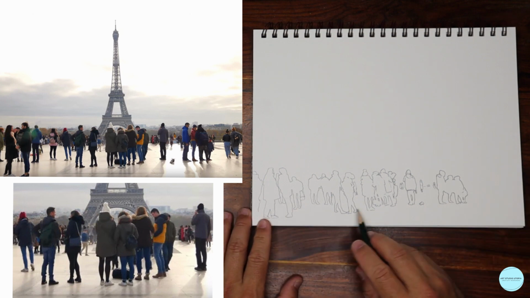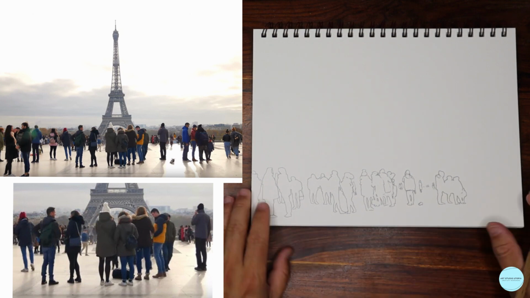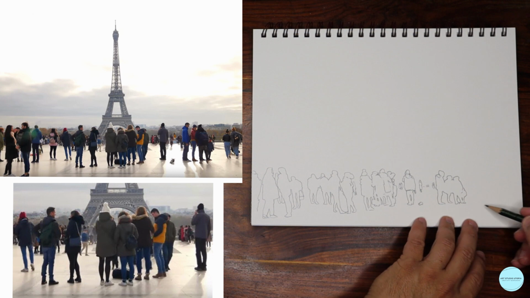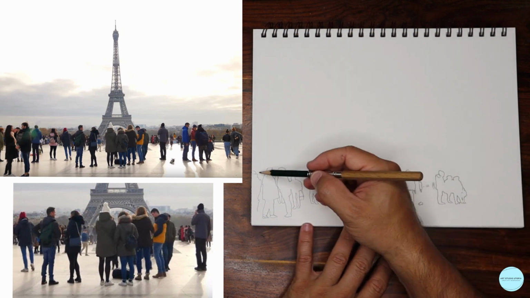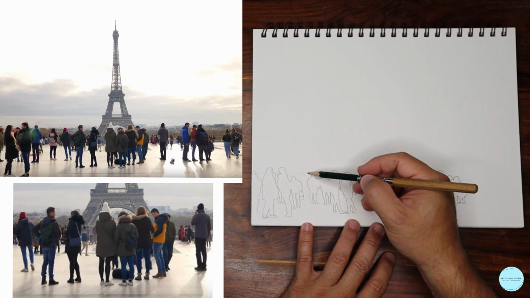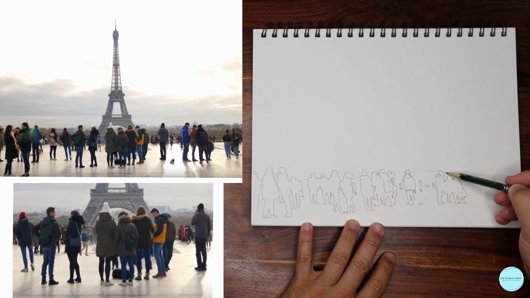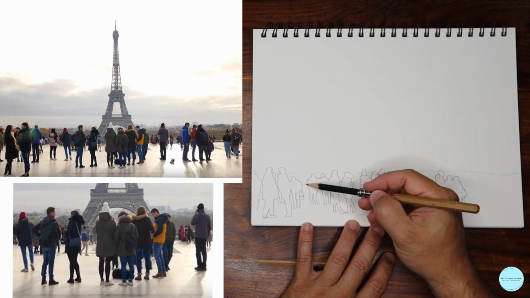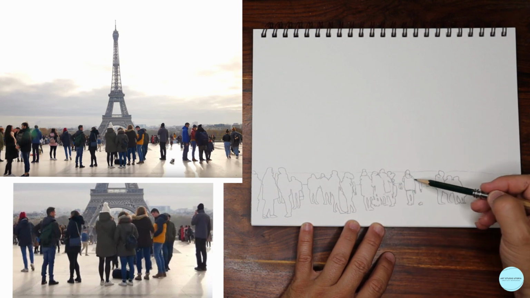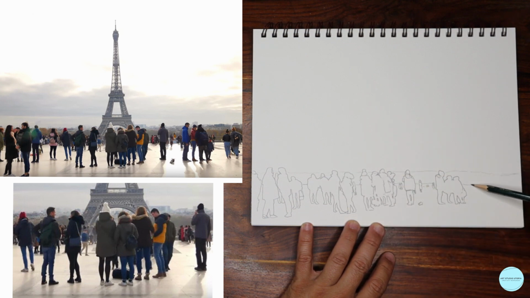Now I noticed that my line might be going upwards. I want to make sure I keep it even, because we are going to put a horizon line eventually right through here, completing the space somewhere all the way back there, with a few details right in the middle of that, kind of completing the scene.